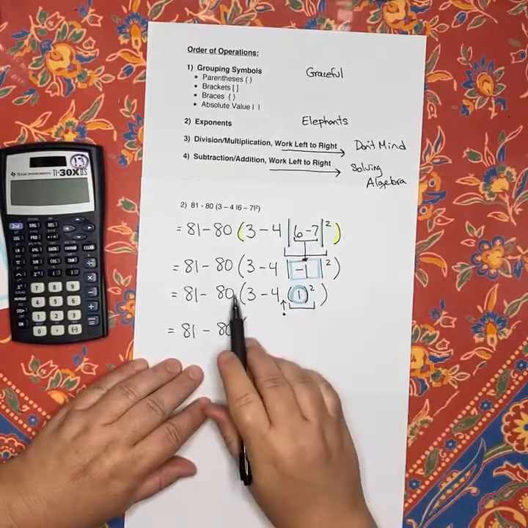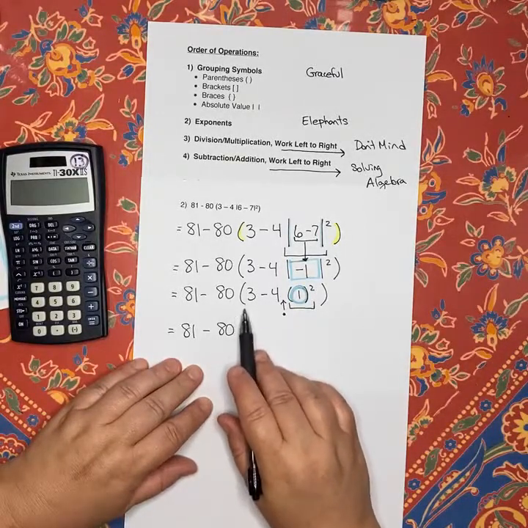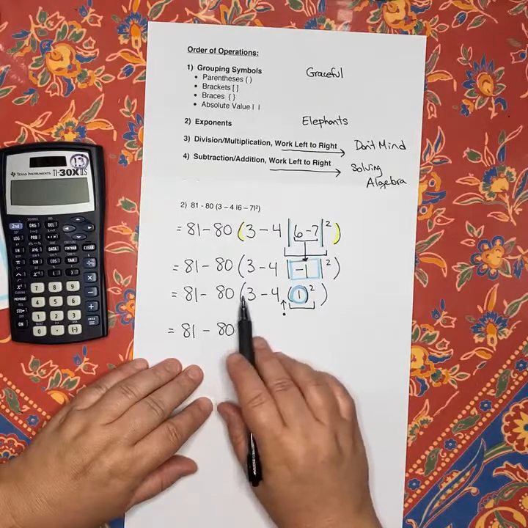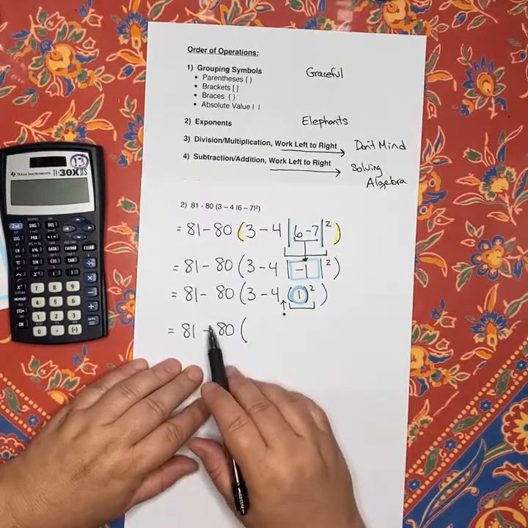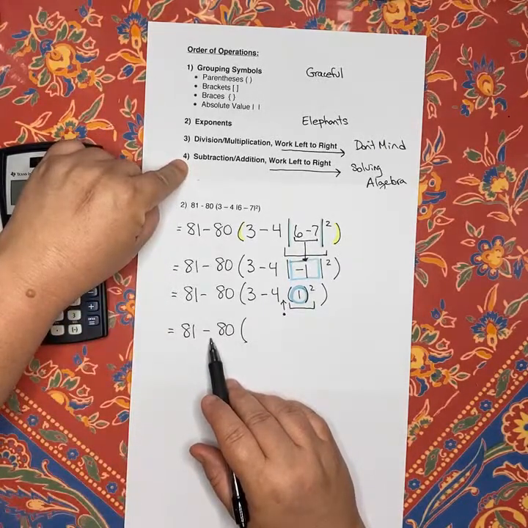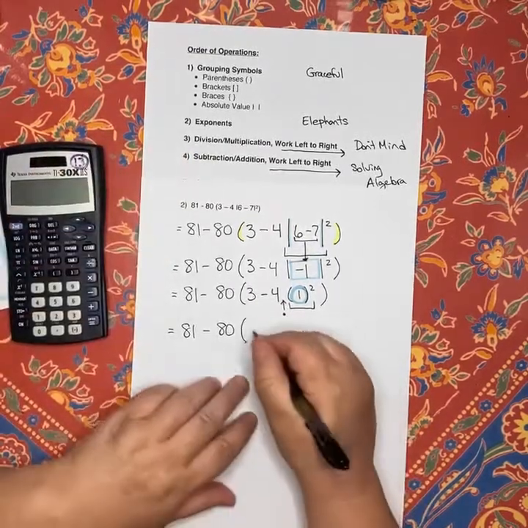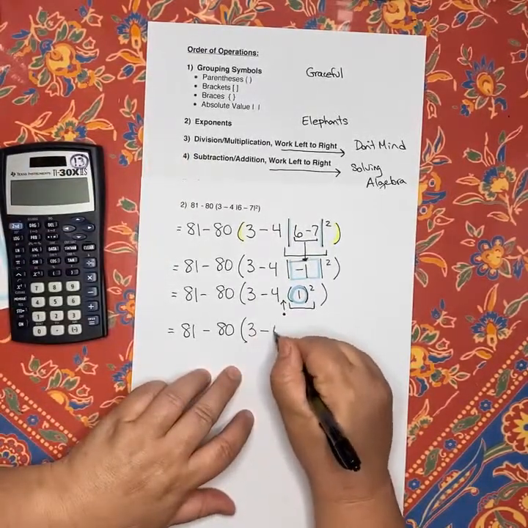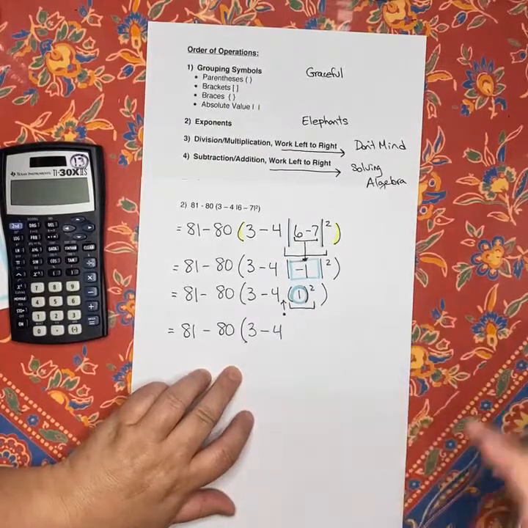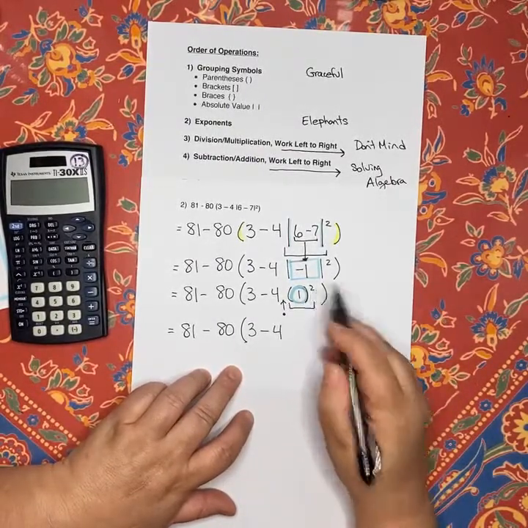Why not? Well, because see how 80 has a relationship with this thing in the parentheses. We're going to have to deal with this before we ever do the subtraction. Where's subtraction? 4th level. Last thing you do. So I know it seems they're just winking at you. Don't. Walk away. Or do walk away. Don't do anything. Okay, so 1 squared is 1.